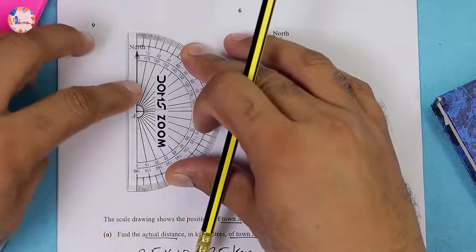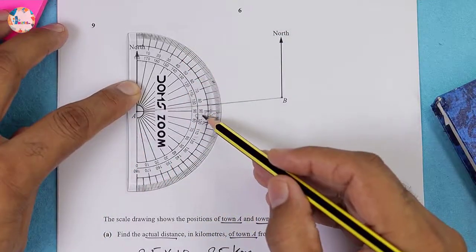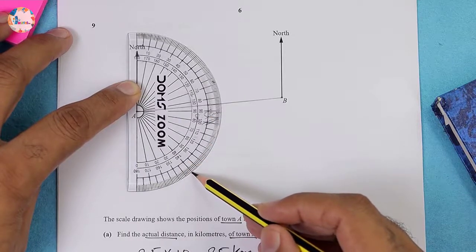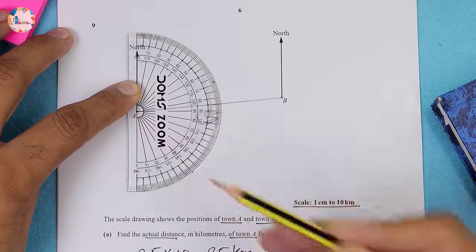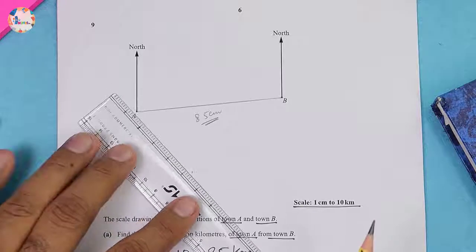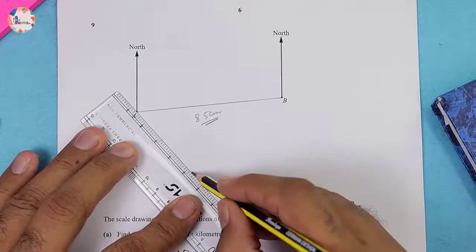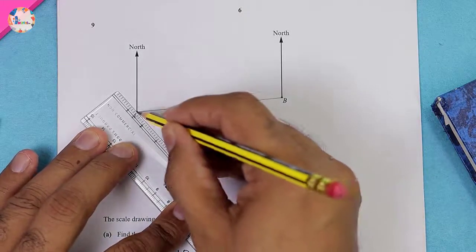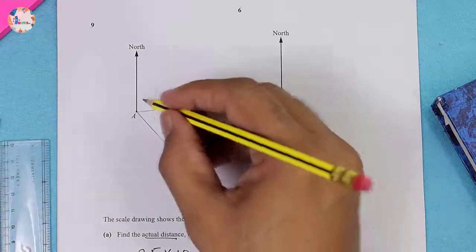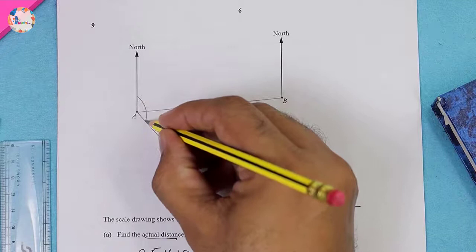After adjustment we take 140, so this is 100, 110, 120, 130 and 140. This will be our reference point which we have marked, and now we can draw the line for this.